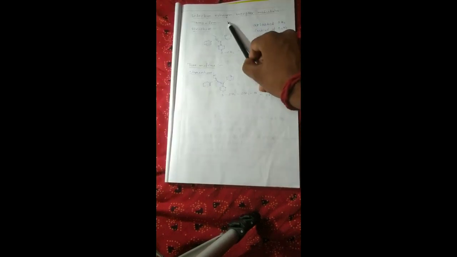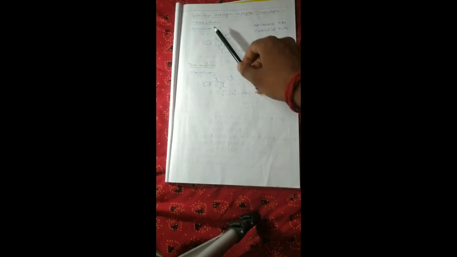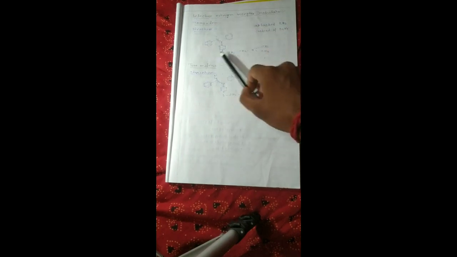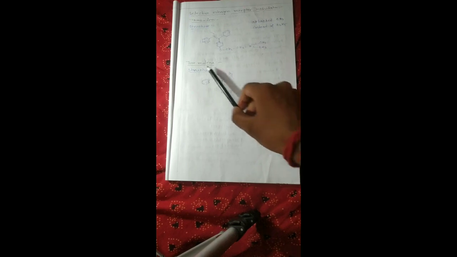The next important part is selective estrogen receptor modulator. There are two drugs included here. One is tamoxifen and one is toremifene. So the tamoxifen structure is here, attached CH3 instead of CH2. Here in the previous one the C2H5 group is attached. So instead of this, here the attached group is CH3. The rest is same.